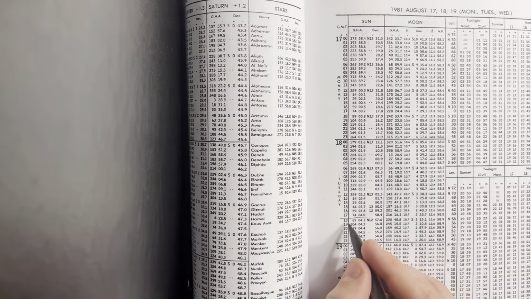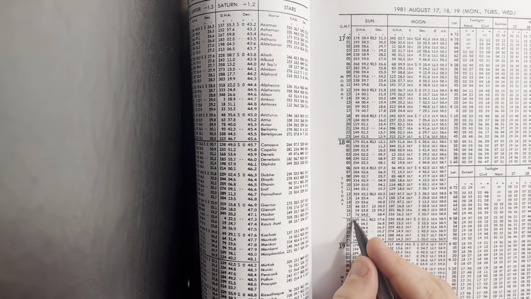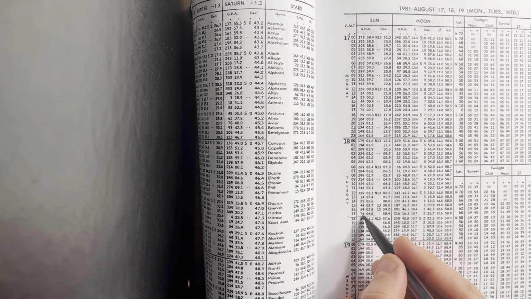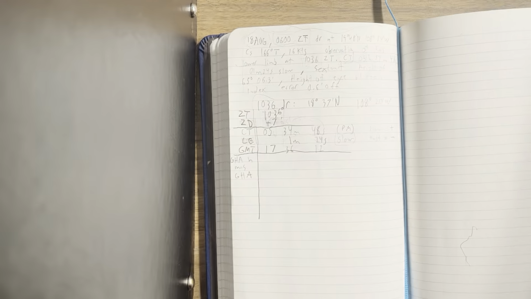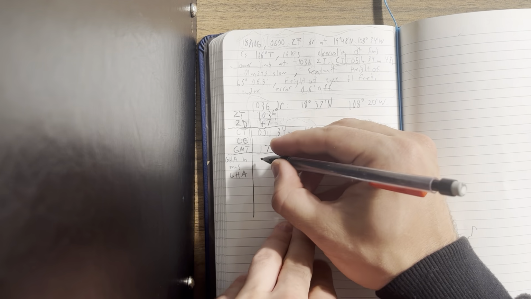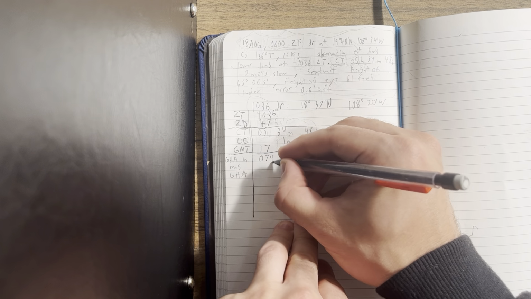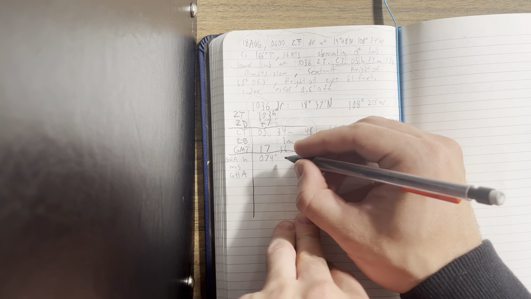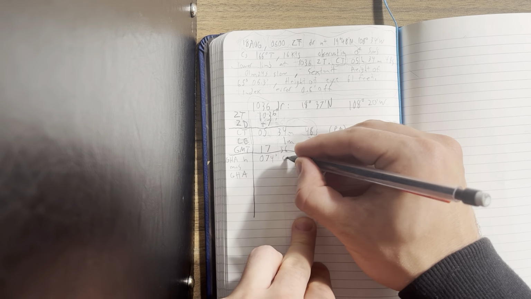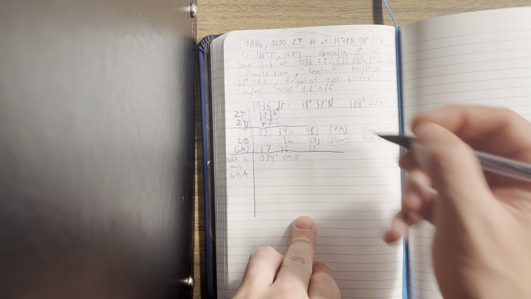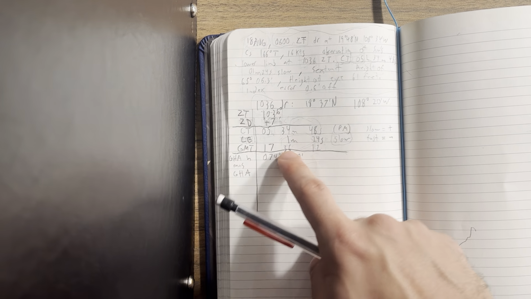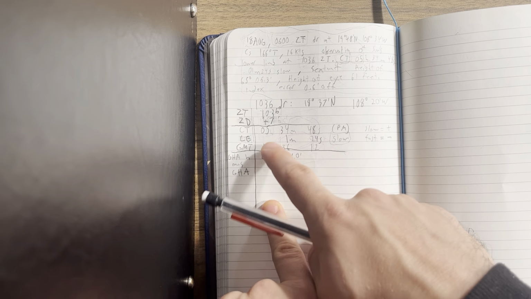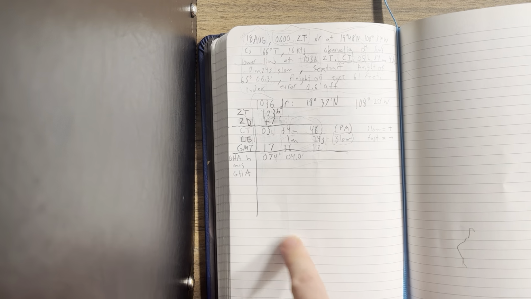Okay, so at 1700, the sun had a Greenwich hour angle, so equivalent to a longitude of 074 degrees, 04.0 minutes. So that's what we're going to write here. 074 degrees, 04.0 minutes. That's how far away from the prime meridian it is right then. At 1700, not at 1736, 12 seconds.